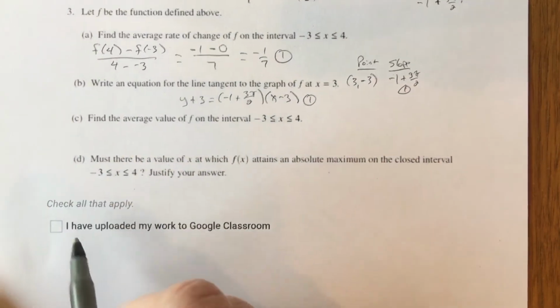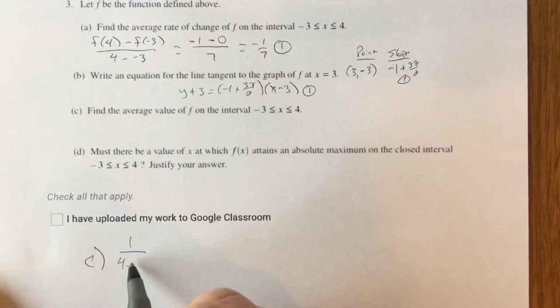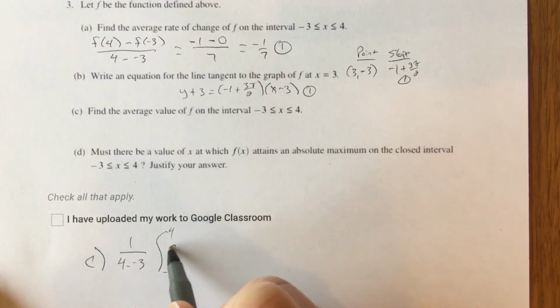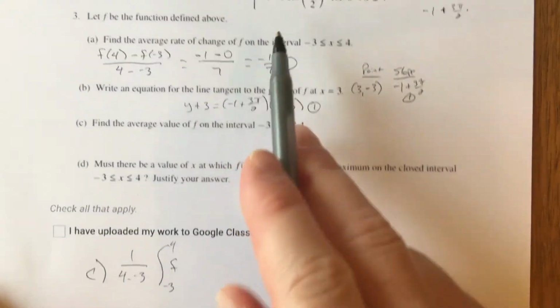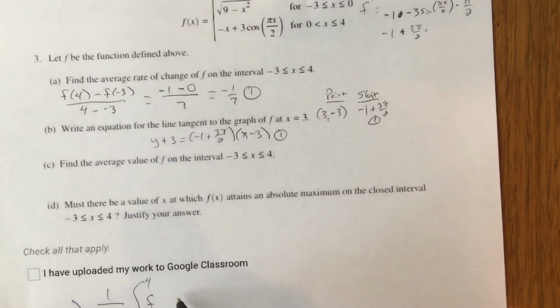So average value to start with would be 1 over 4 minus -3 times the integral from -3 to 4 of this function. The problem is this function isn't the same thing from -3 to 4, so we have to split this.